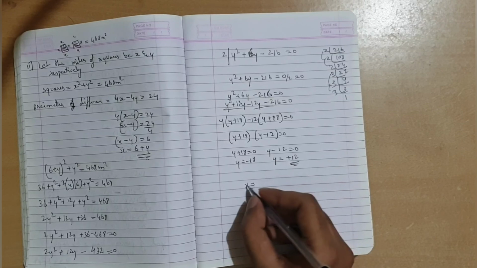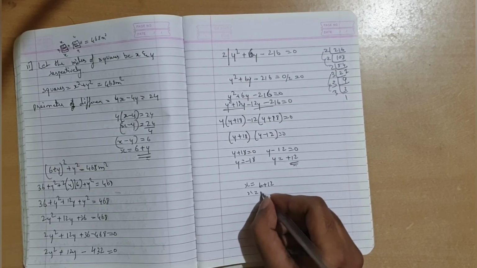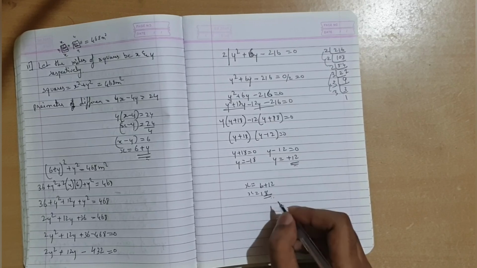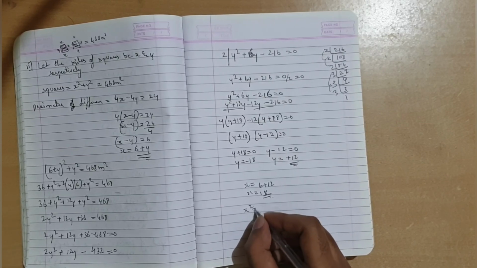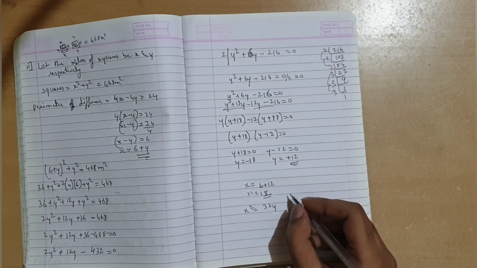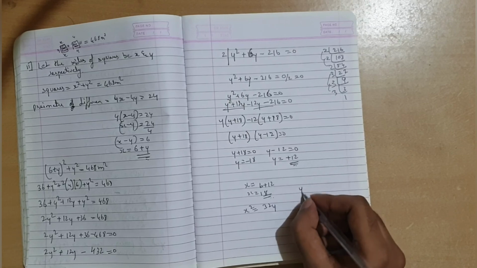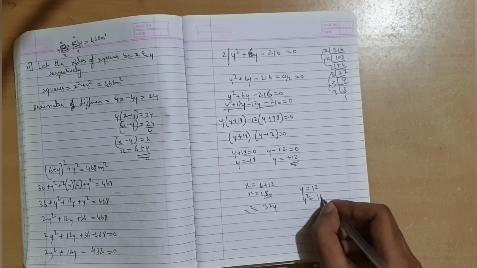x is equal to 6 plus 12, x is equal to 18. Therefore x square is equal to 324 and y is equal to 12. Therefore y square is equal to 144.